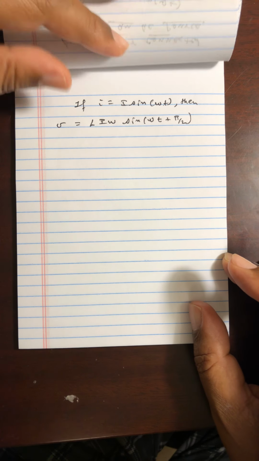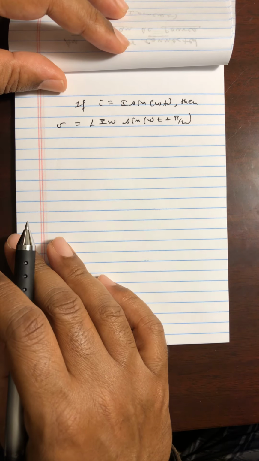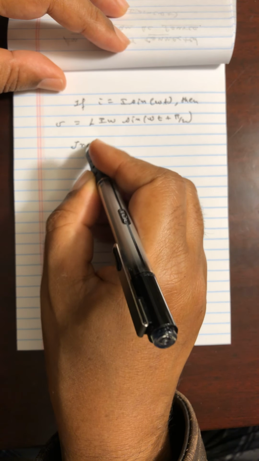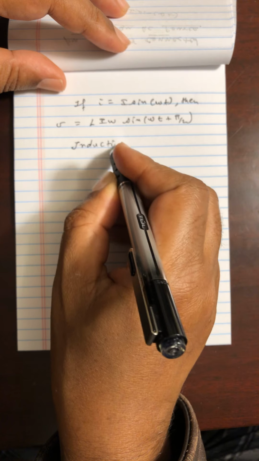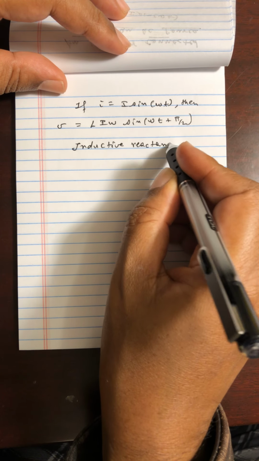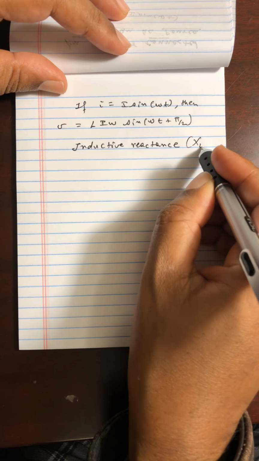Now, first, let me look at the inductive reactance. Let's define the inductive reactance, which is basically the resistance of an inductor. We're going to use XL.